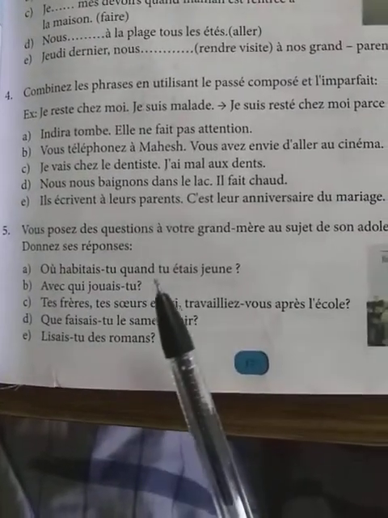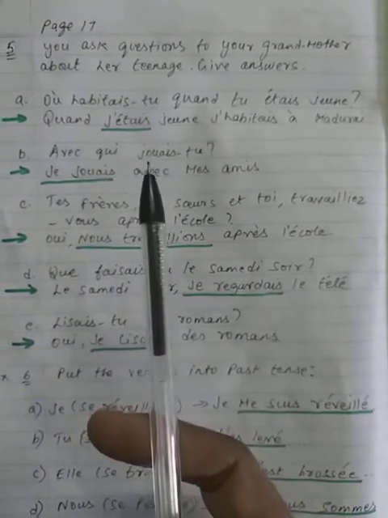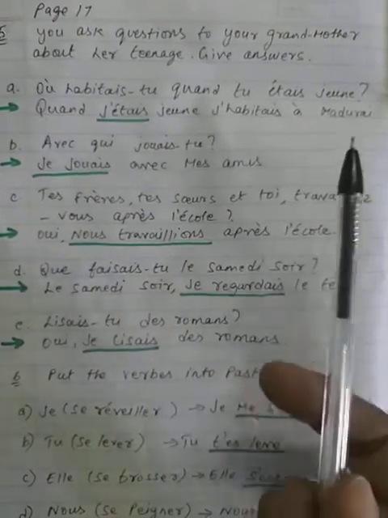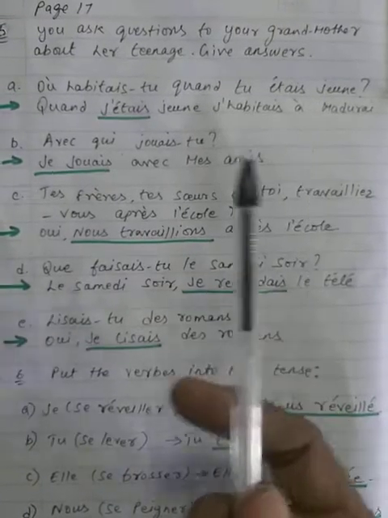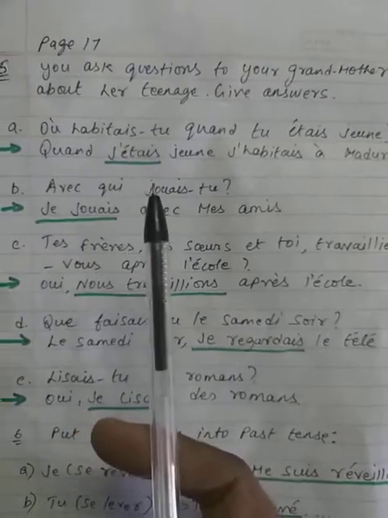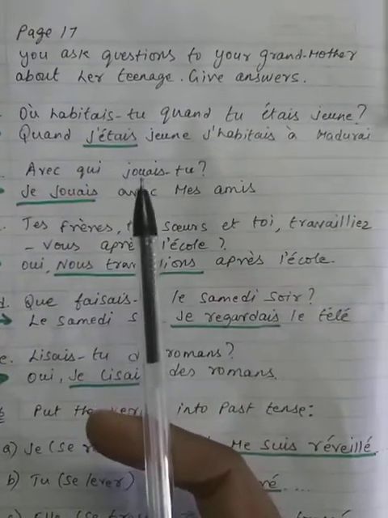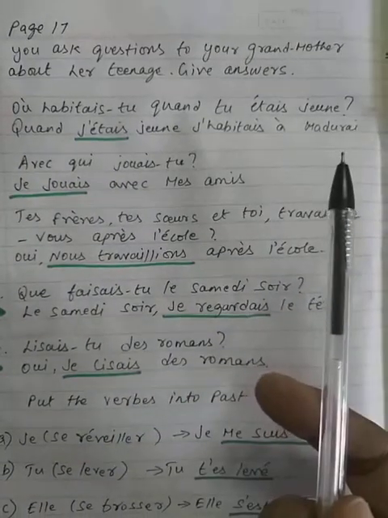Now what is the first question? Où habitais-tu quand tu étais jeune? Where did you live when you were young? Quand j'étais jeune, when I was young, j'habitais à Madurai.